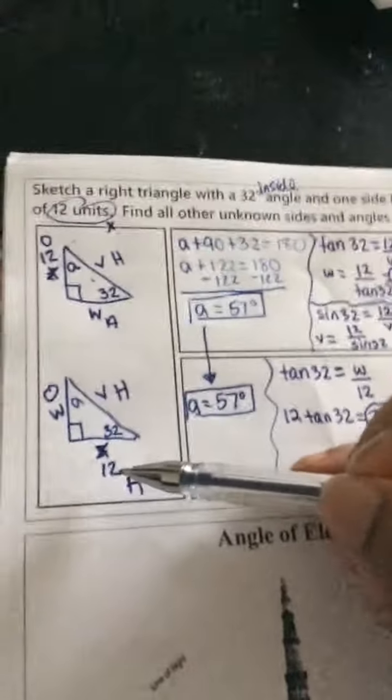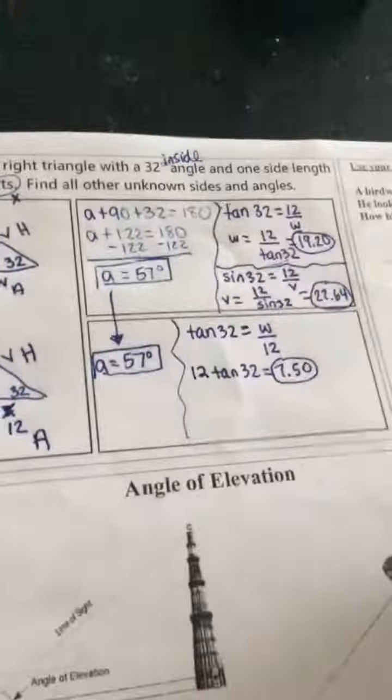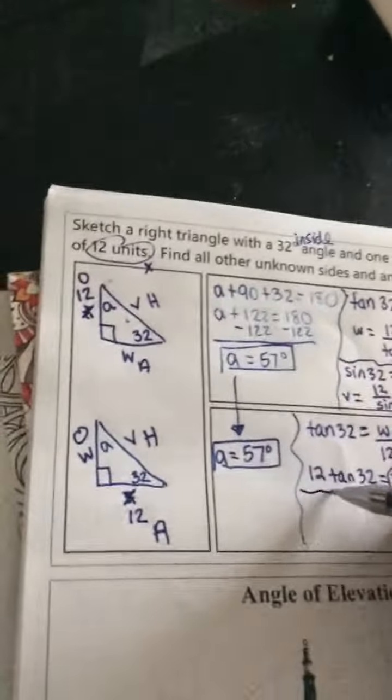Alright, last question is we need to solve for V. We're going to be using adjacent because the 12 was given to us, and hypotenuse. Who uses adjacent and hypotenuse? That would be cosine.